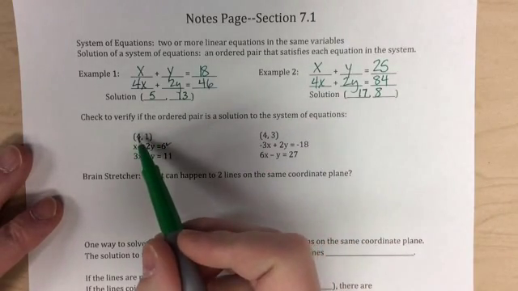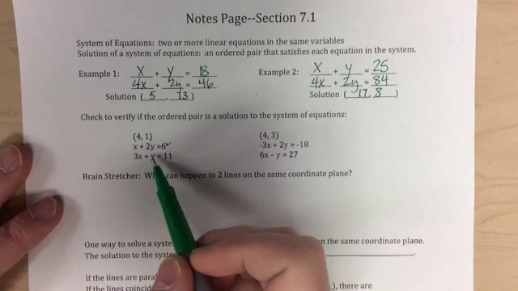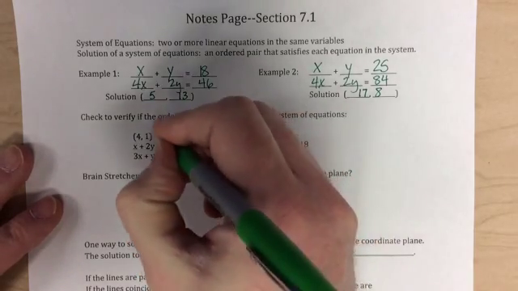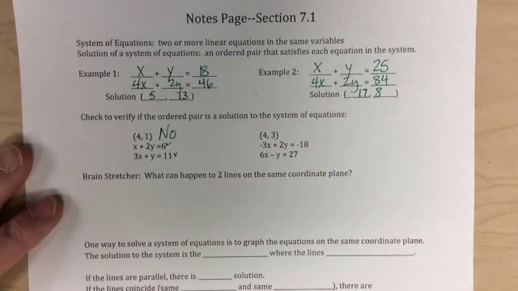Let's try the other one. 3 times 4 is 12. 12 plus 1 does not equal 11. So that doesn't work. So the answer is no. It is not a solution to this system.